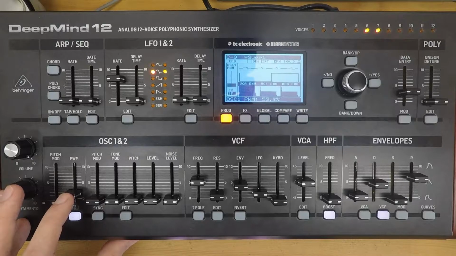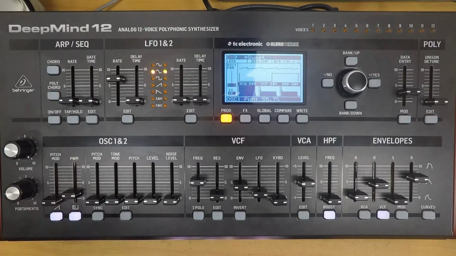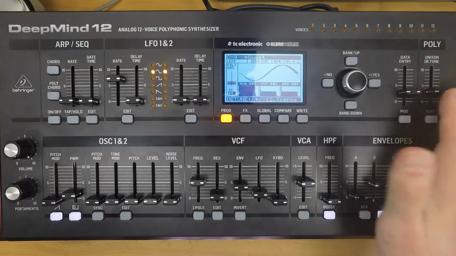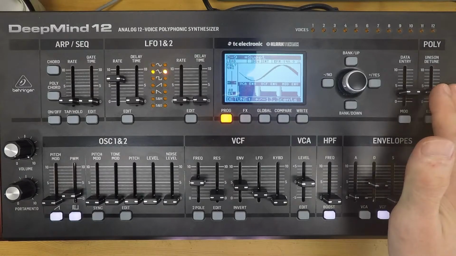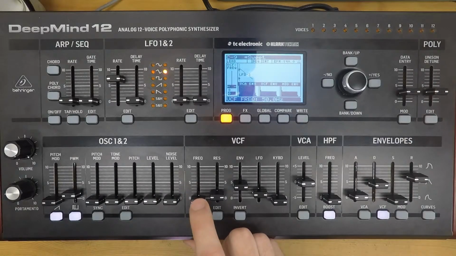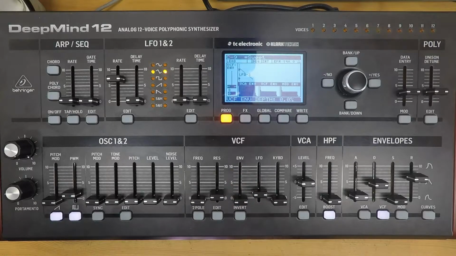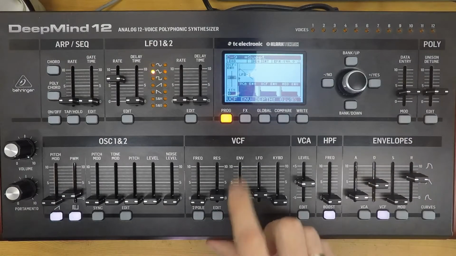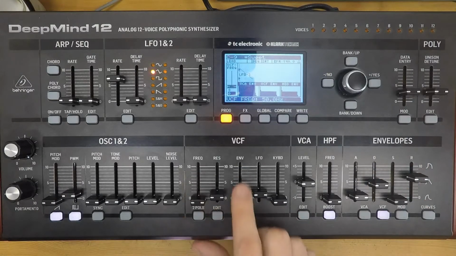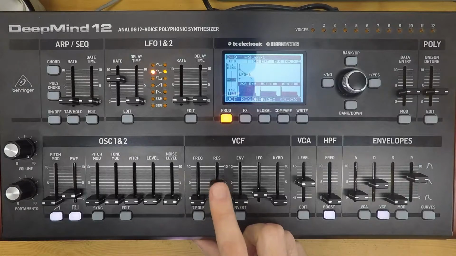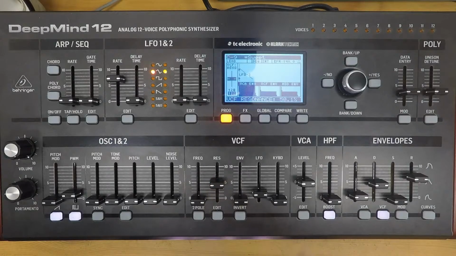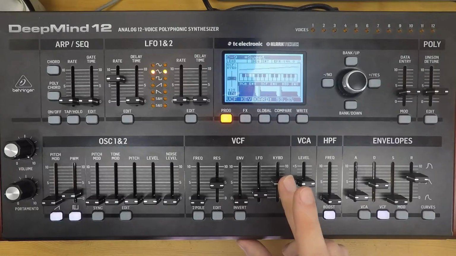There are two unison oscillators here, slightly detuned from each other. The frequency is set to 0, and there's also no envelope. Frequency at 0, envelope on 0, there is some resonance and keyboard tracking, but why does it sound so bright?